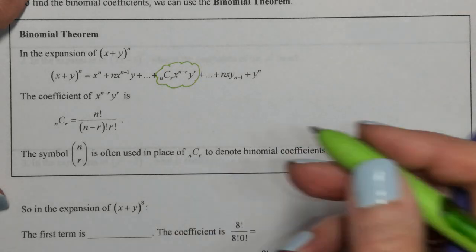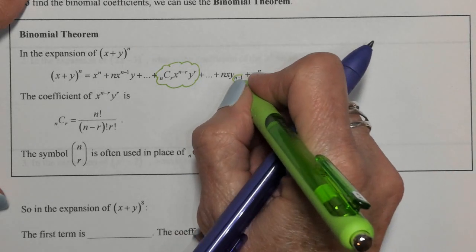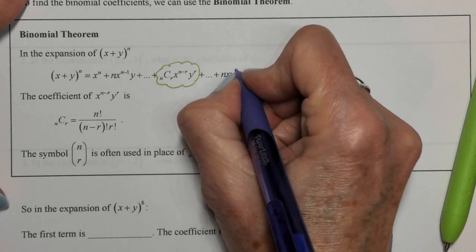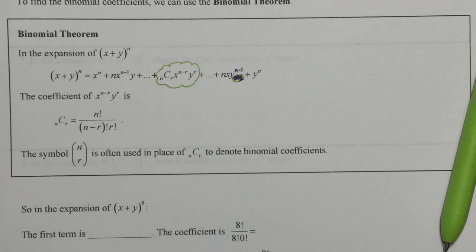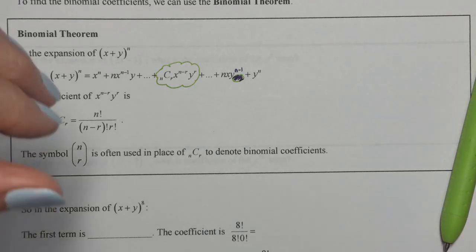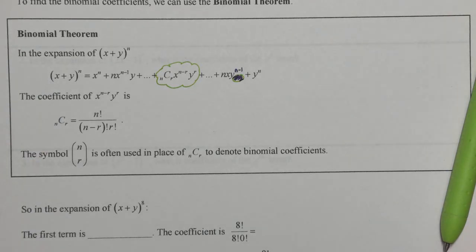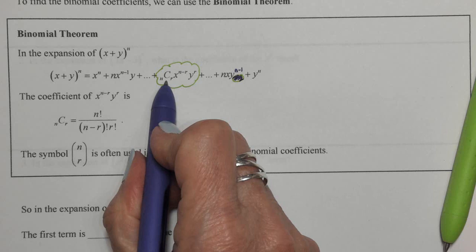The exponents are going... This should be a power, not a subscript. I'll move that for your notes. That should be a power. Okay? So everything else is very predictable, but this is a way to find any coefficient.